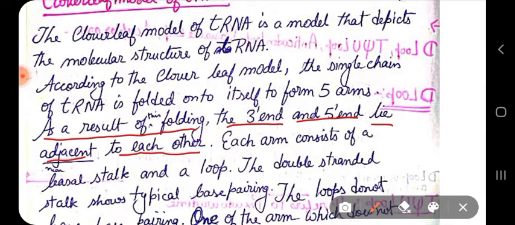As a result of this folding, the 3' end and the 5' end are near to each other. Now, the tRNA that we normally see is the 2D model. But if you see the cloverleaf model of tRNA, you will be able to identify that the 3' and the 5' ends are located very close to each other, whether you are seeing the side view or the normal cloverleaf model view. Due to its folding onto itself at certain regions, the 3' and the 5' ends are located very close to each other, and each arm of tRNA consists of a basal stalk and a loop.